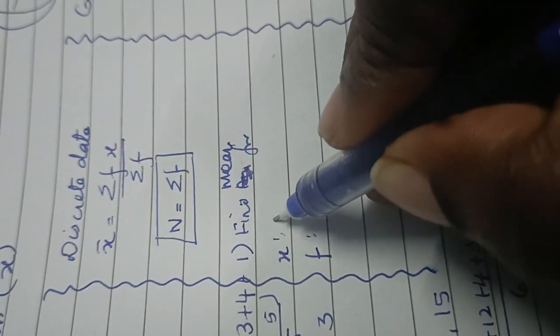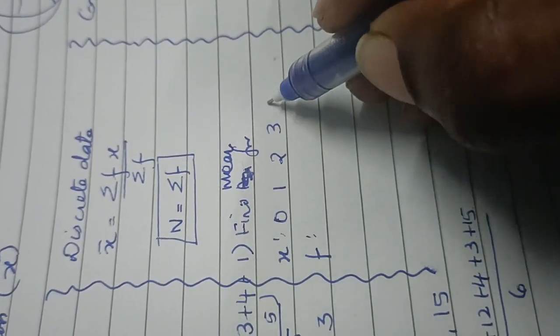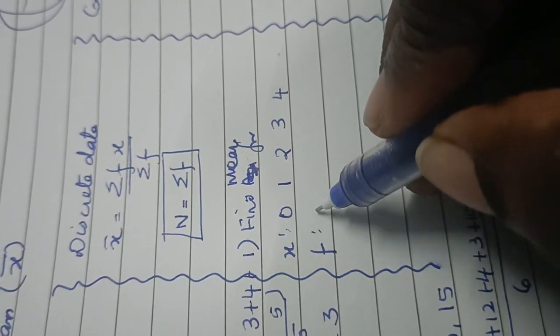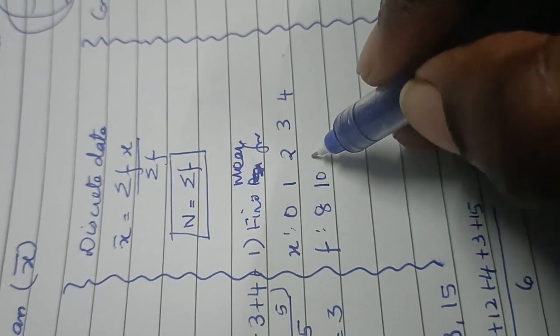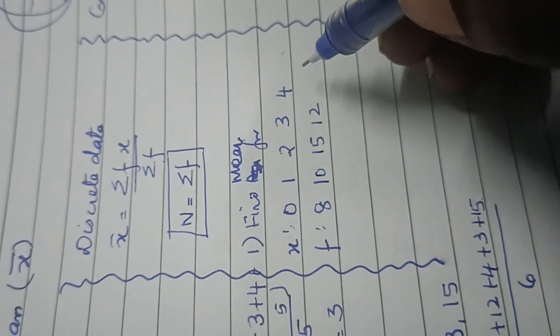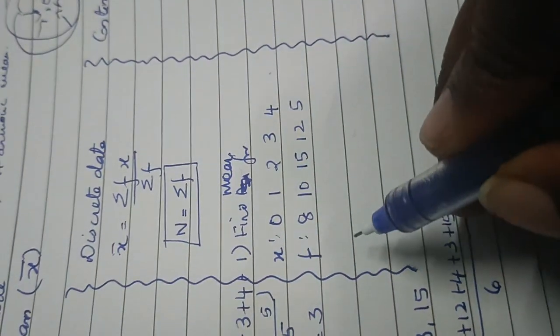We have x and f: x is 0, 1, 2, 3, 4, and f is 8, 10, 15, 12 and 5. Now we are going to solve this.